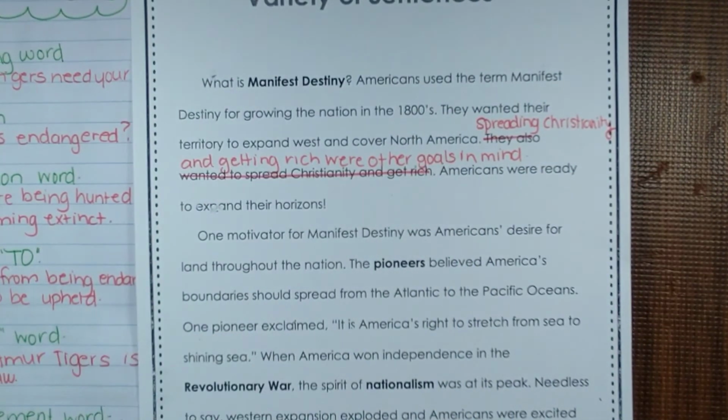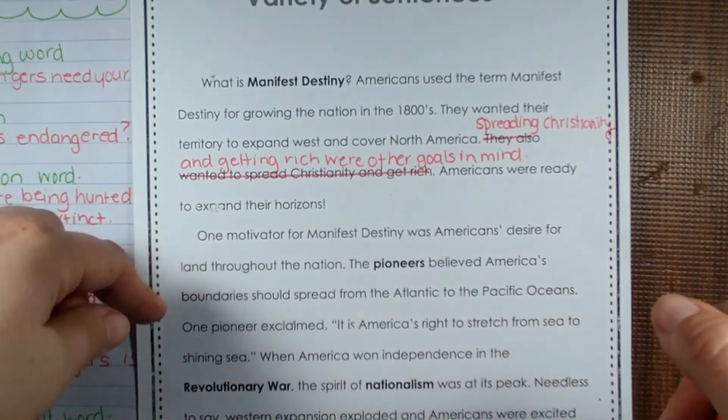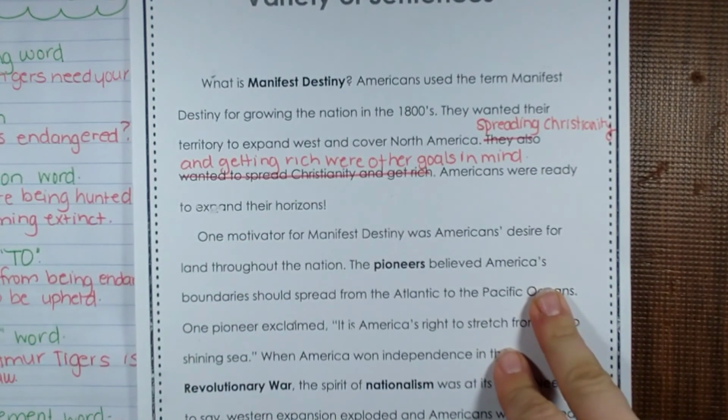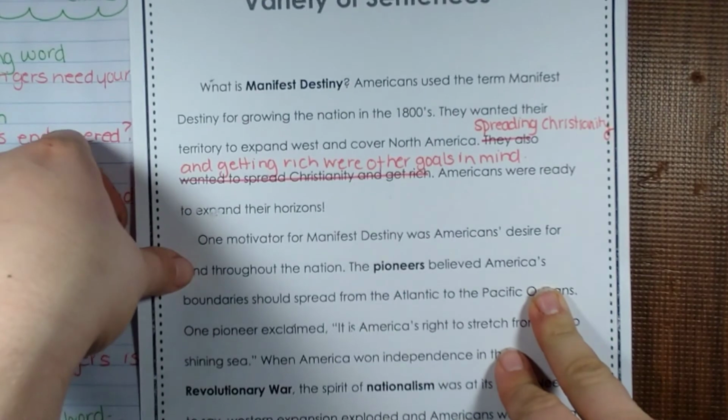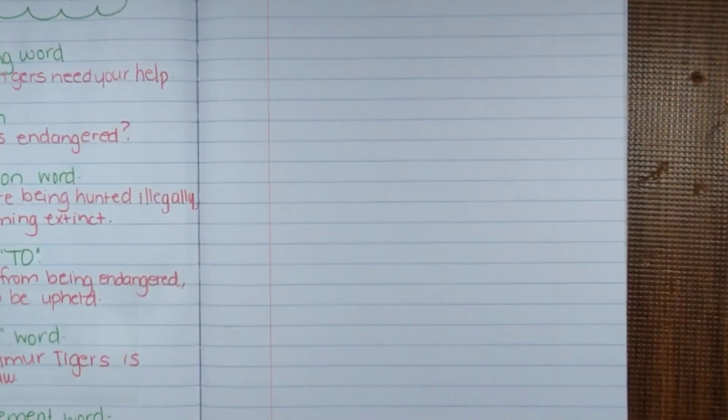They wanted their territory. They wanted to spread. That just repeats too much. We want to have a variety of those sentences. So then I'm going to look at my next page. The rest of this looks good. I have a variety of sentences in here. Okay.